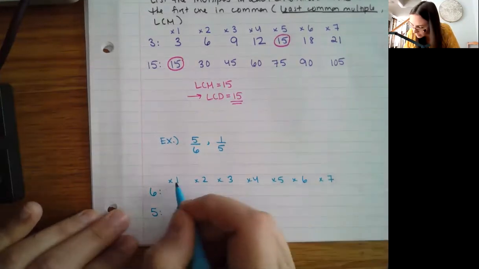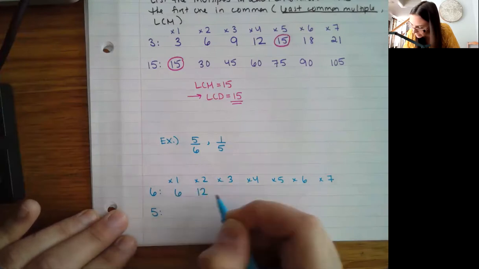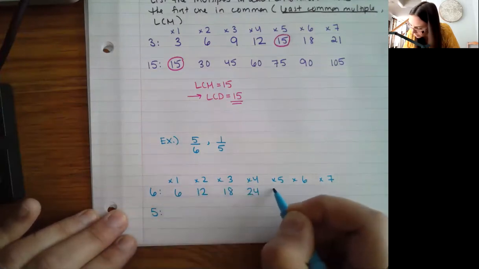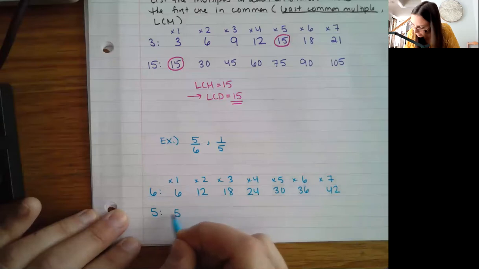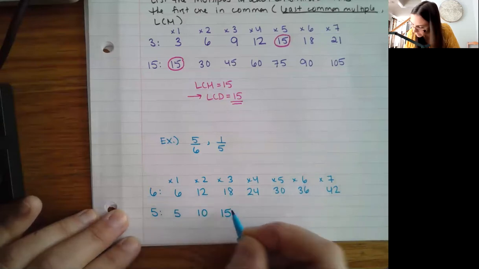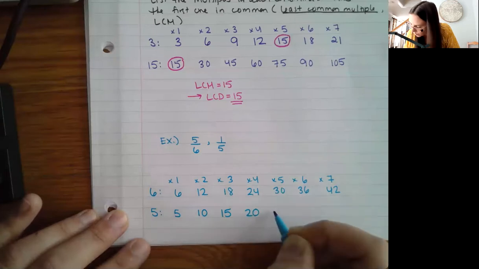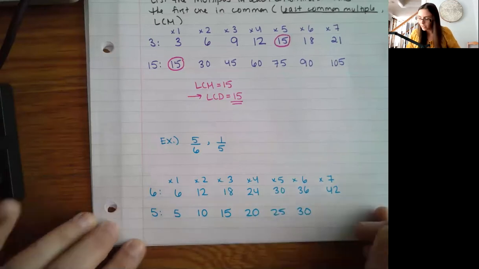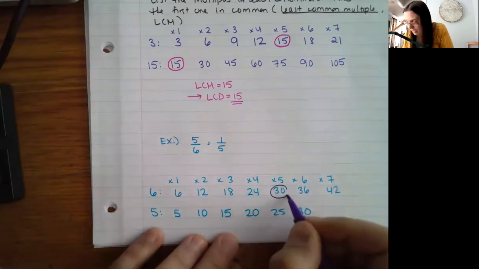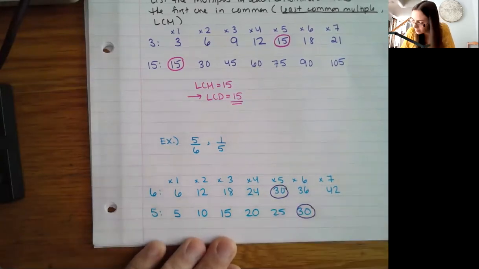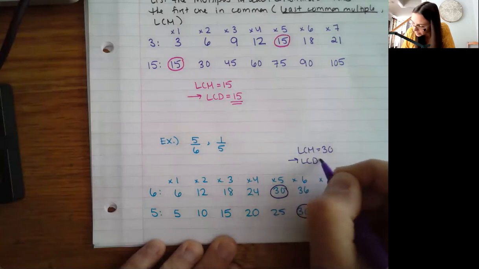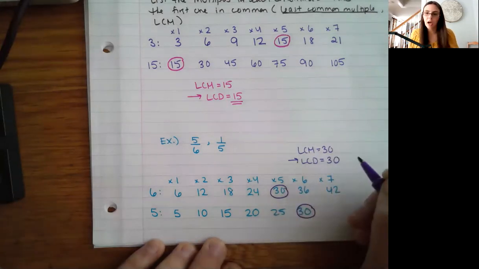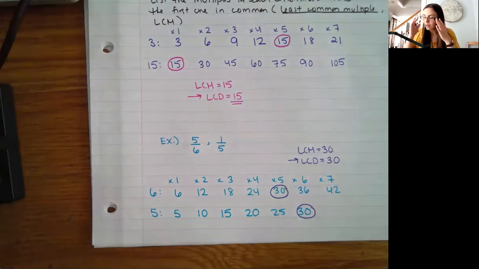So 6 times 1 is 6, 6 times 2 is 12, and I have 18, 24, I have 30, 36, and 42. Here I have 5 times 1 is 5, 5 times 2 is 10, times 3 is 15, then I have 20, 25, 30. I'm going to stop because I do see a match. I see that 30 in common. So my LCM here is 30, which is also the same thing as my LCD. So your LCD is just the least common multiple for the denominators. That's all it is. It's really the same definition.